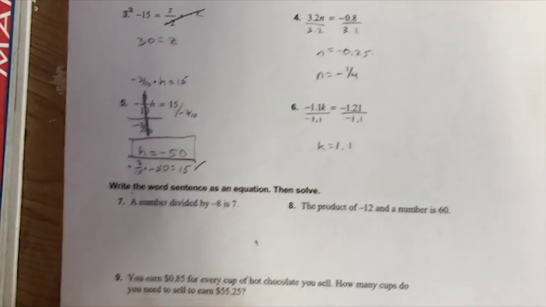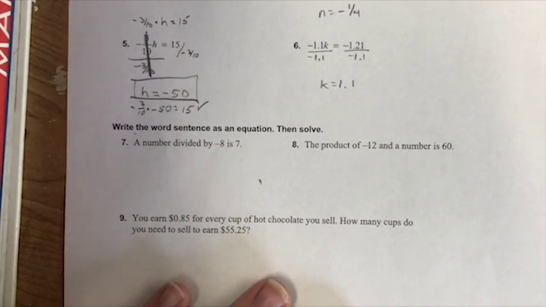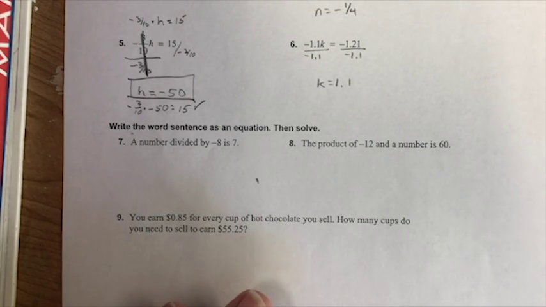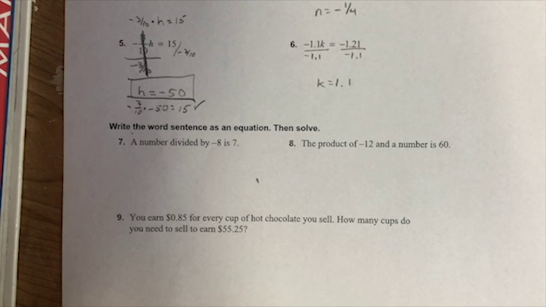And with that said, why don't you try 7 and 8 on your own? As a matter of fact, why don't you look at 9 too? Try 7 and 8 on your own, and we'll discuss 9 in a second.